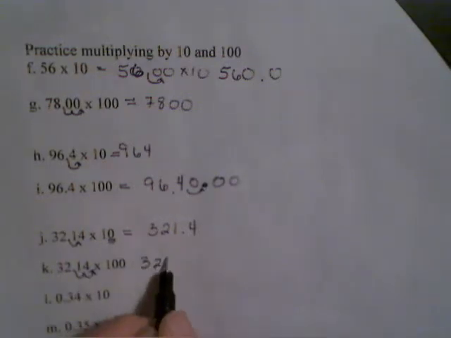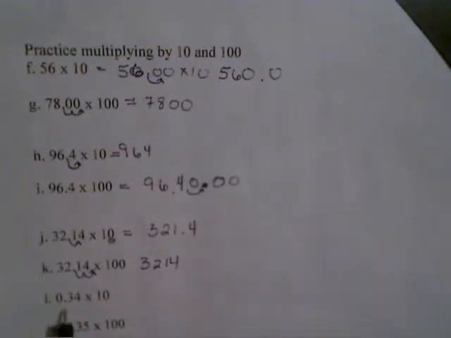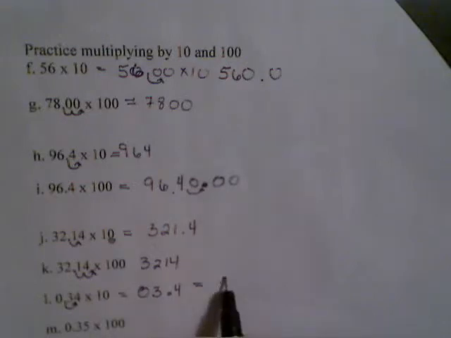I get 3214. Alright, this one I have 0.34 times 10. I multiply it by 10 by moving that over one spot. So now I have 03.4. Well, I can get rid of that leading 0. That's the same as 3.4. Okay, what about 0.35 or 3500ths times 100? There we go, moving it over twice, I end up with 35.